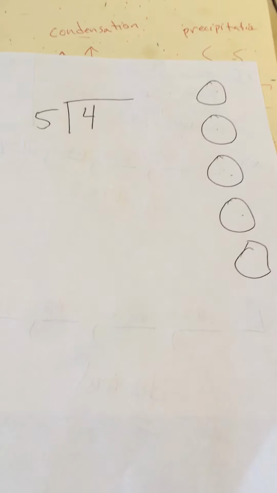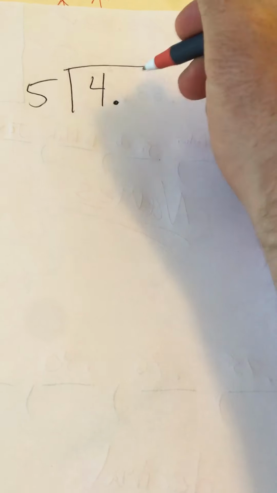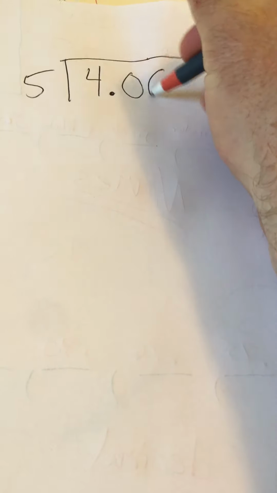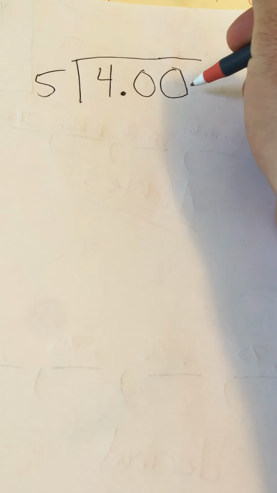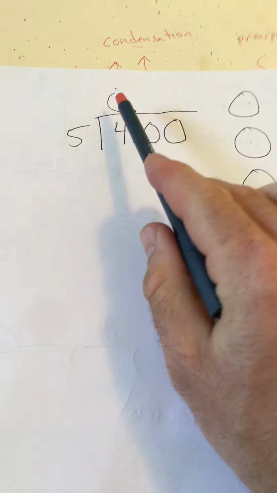So we have to find out what decimal we can put into each group. Okay? So you can write 4 as 4 and 0/10, because that's the same thing as 4. And you can also write it as 4 and 0/10 and 0/100, because 4.00 is the same as 4 ones. There are no tenths, there are no hundredths. So we can put our decimal place right here. And even though 5 doesn't go into 4, like we said, we can't put any 1s into each of these because we only have 4. So there are no 1s that will work.